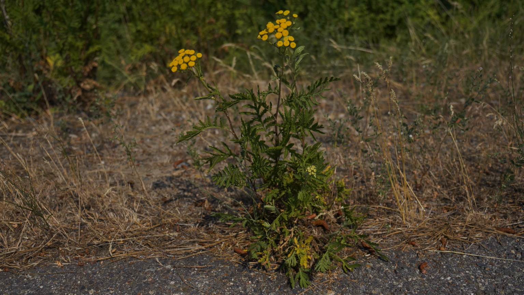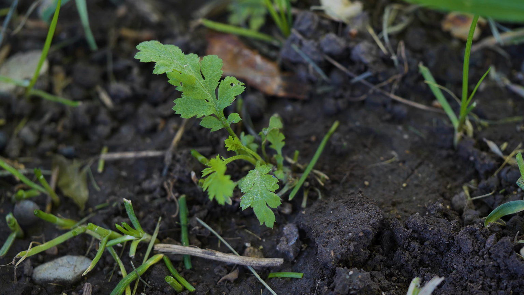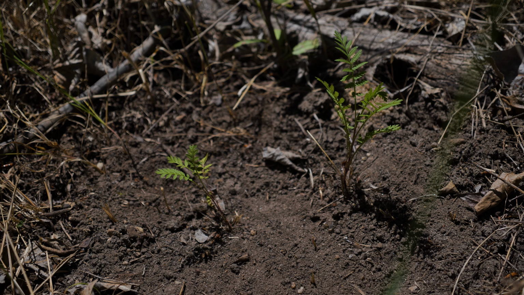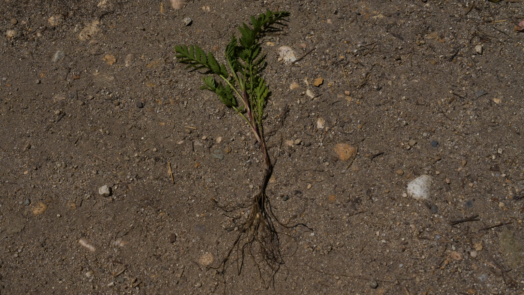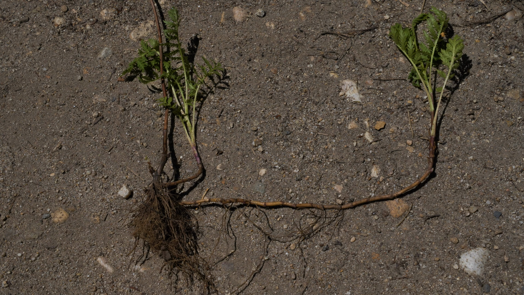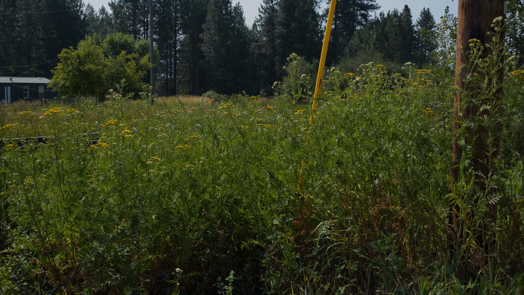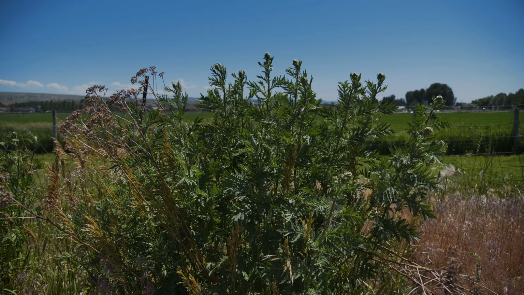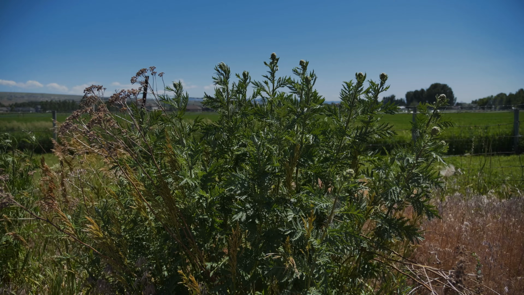Common tansy is an herbaceous perennial. Germination typically occurs in spring, and plants usually remain as rosettes the first year. They at first form a fibrous root system, but this gives way to a thick root system with extensive creeping lateral roots that create dense common tansy clumps. Plants usually bolt and flower in the second and subsequent years.